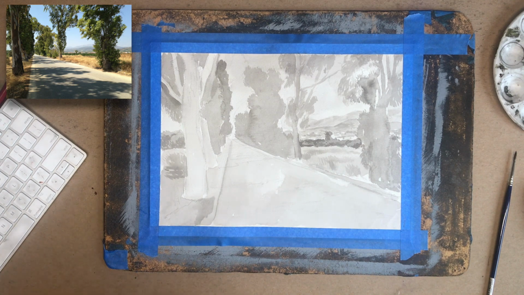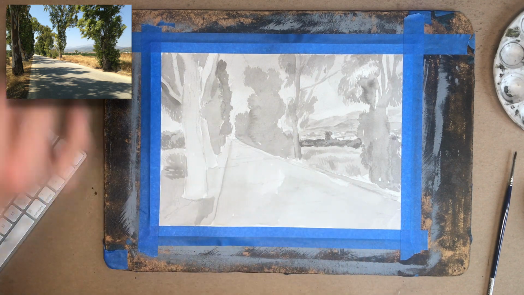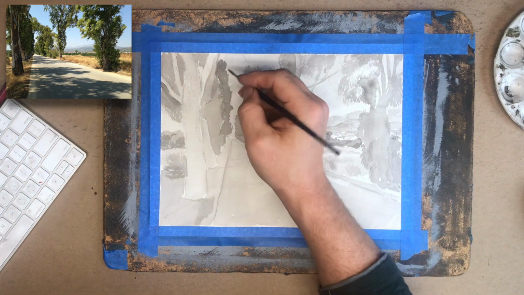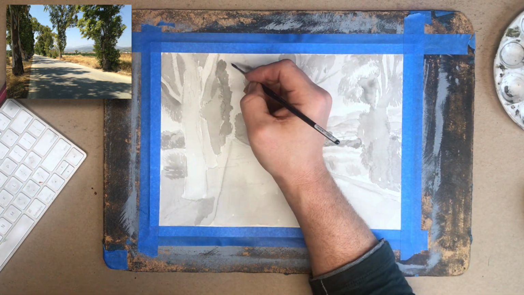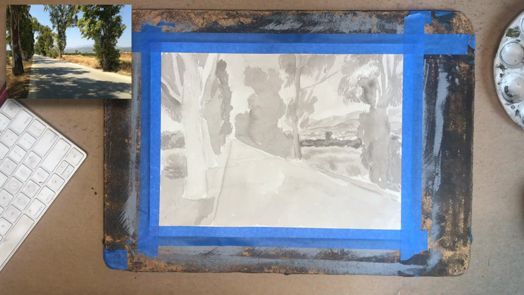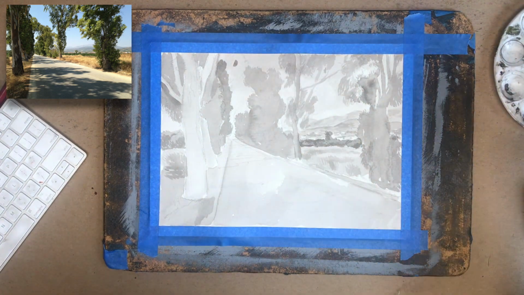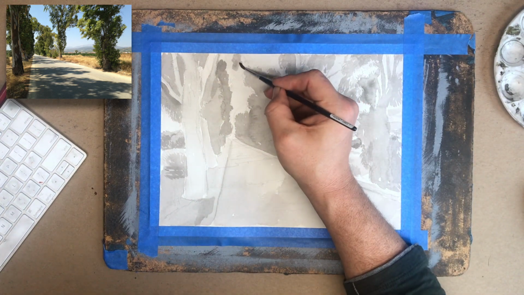Okay, now let's start working to get some of the texture on the trees in the middle ground. So now I'm going to look for the shadows and start to go a little bit darker. Actually, you know what, we forgot to fill in this little area. There's some lighter leaves here. Let's quickly do that.